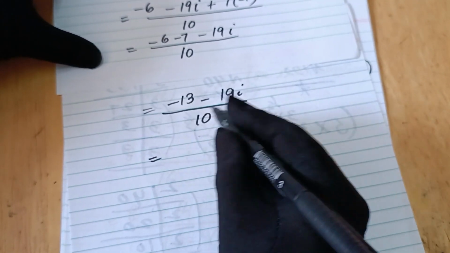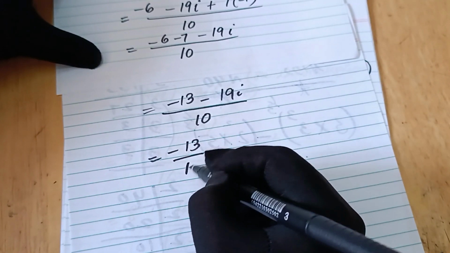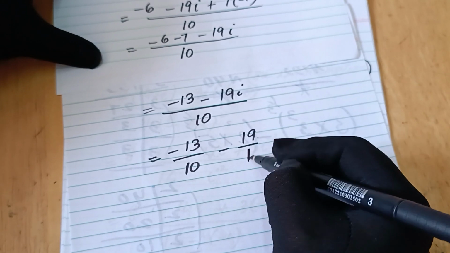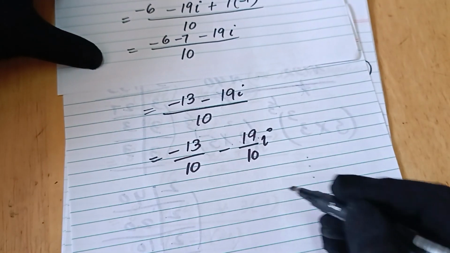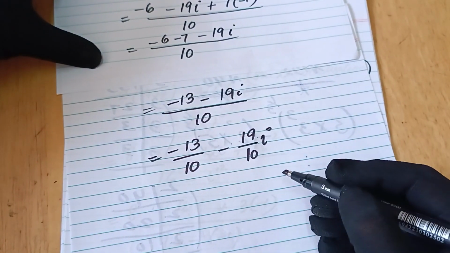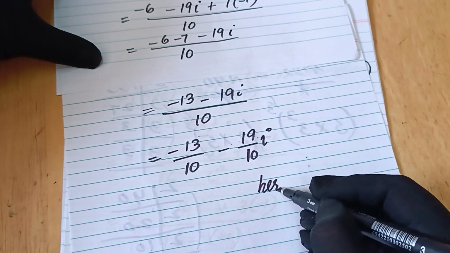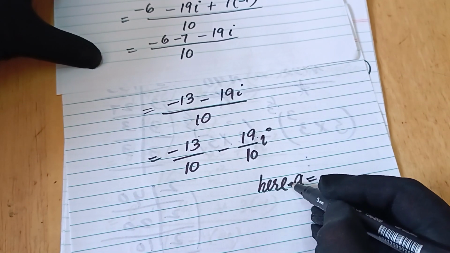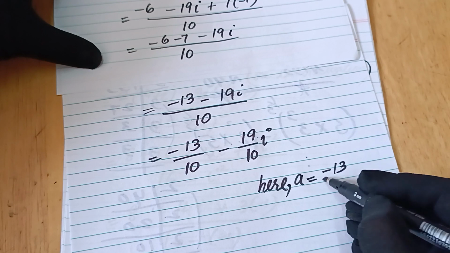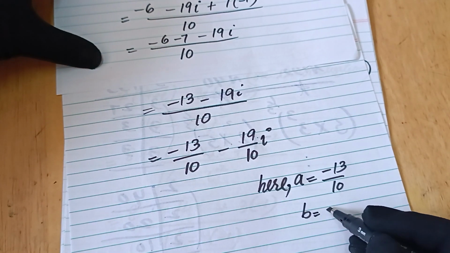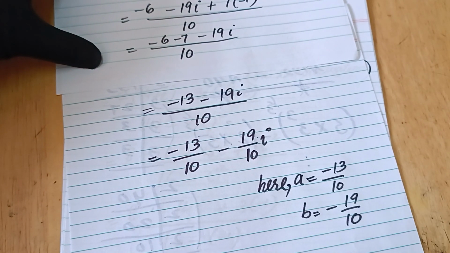So give the denominator to both the numerator part like this. So it's a complete one complex number, and here A is minus 13 by 10 and B is minus 19 by 10. And in this way, this question is completed.